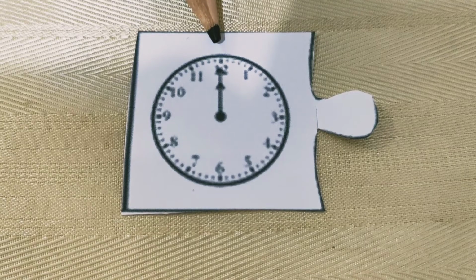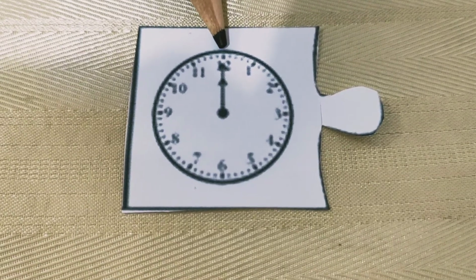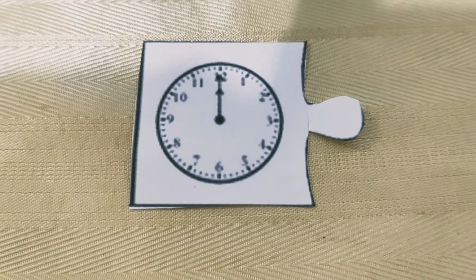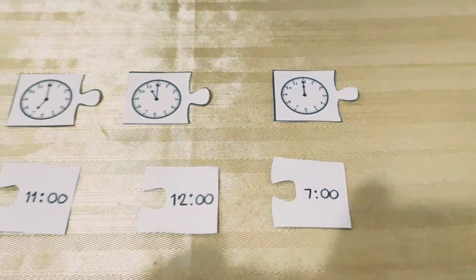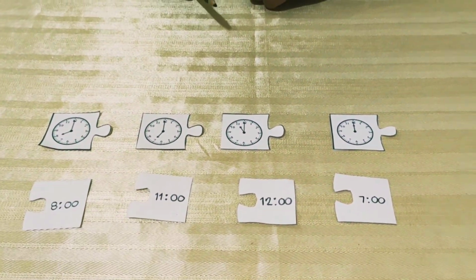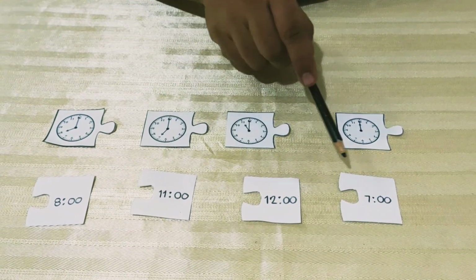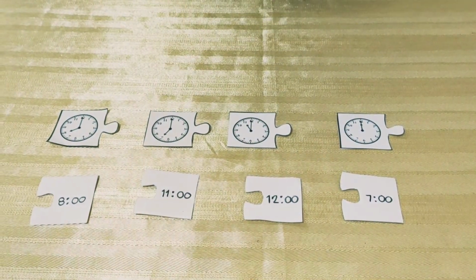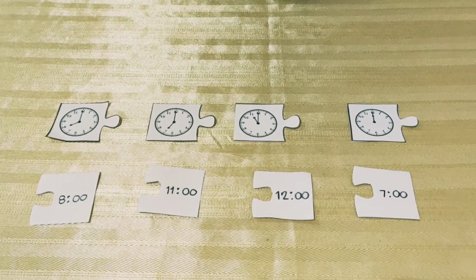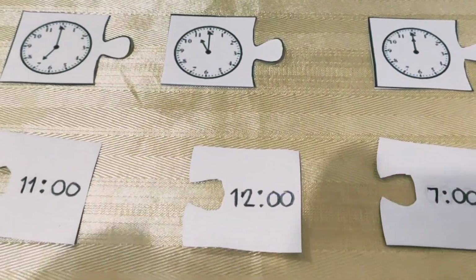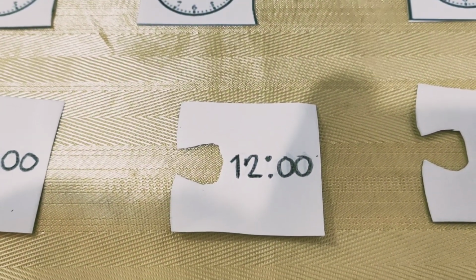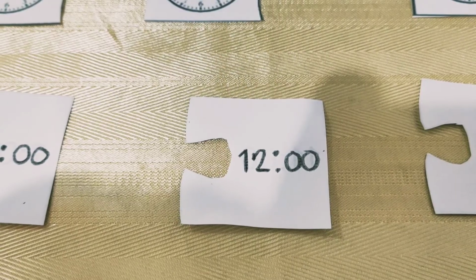It's facing number 12. So what time is it? Who can tell me? Is it 8, 11, 12, or 7 o'clock? Yes, you're correct. The answer is 12 o'clock.